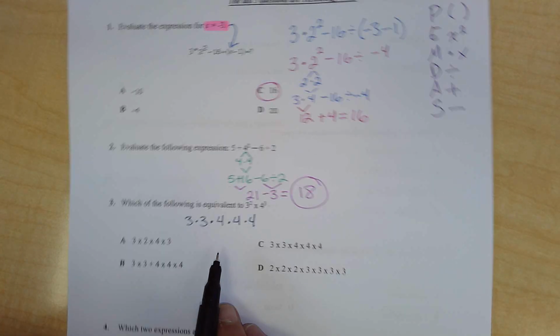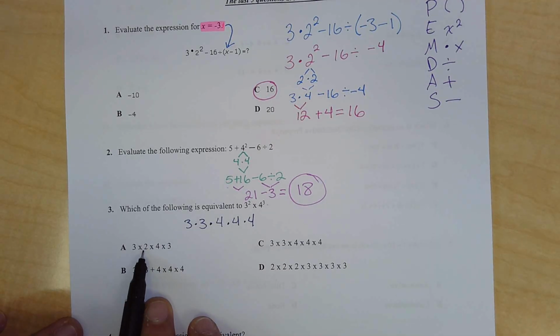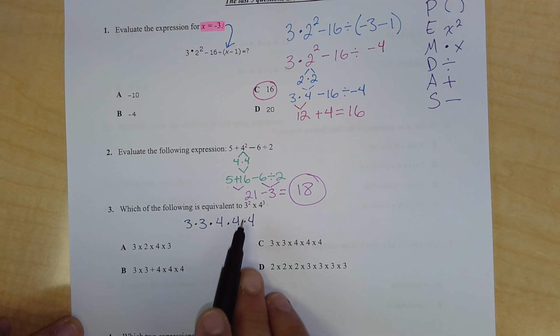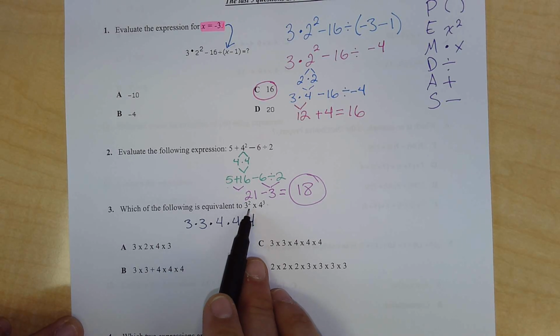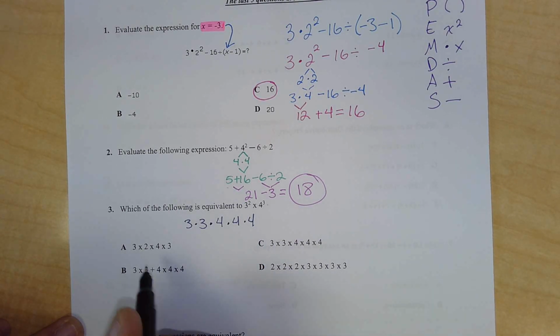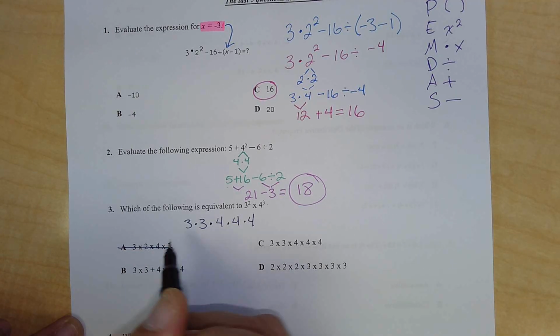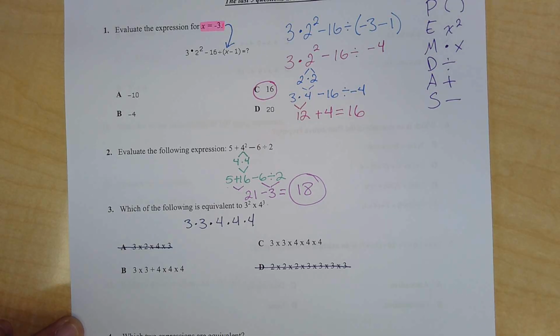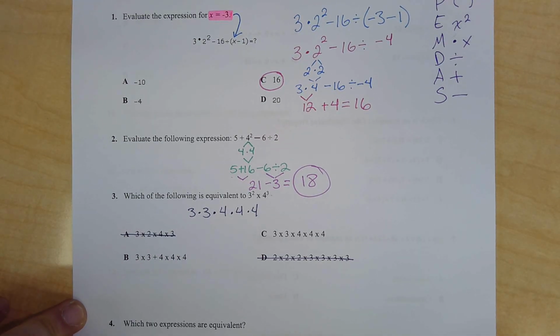When we look at our answer choices, I see that there's a 2 right here. And I see that there's a bunch of 2's right there. I'm not sure where they got those 2's from. Potentially from mixing up our exponent with our base number. But I'm going to go ahead and get rid of those answer choices, because that's not what we're going to get when we expand these.